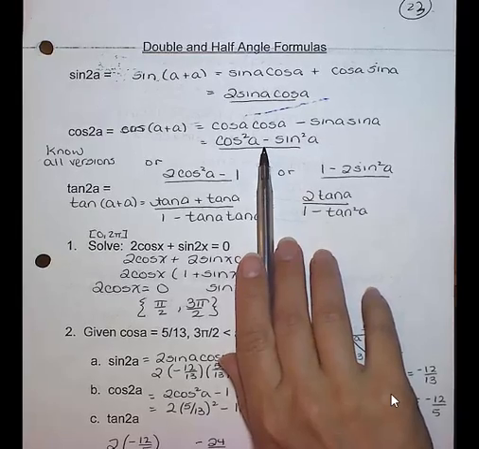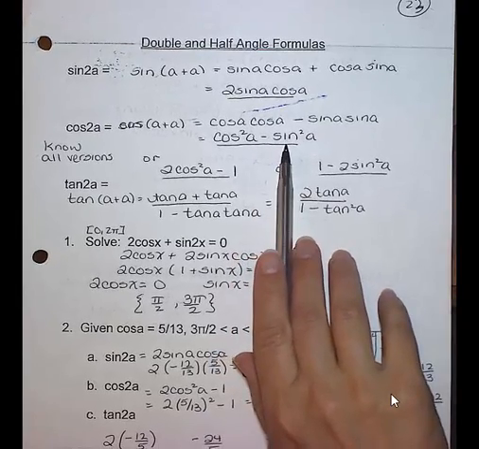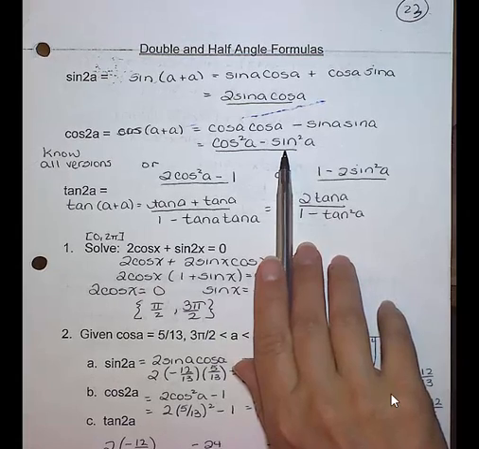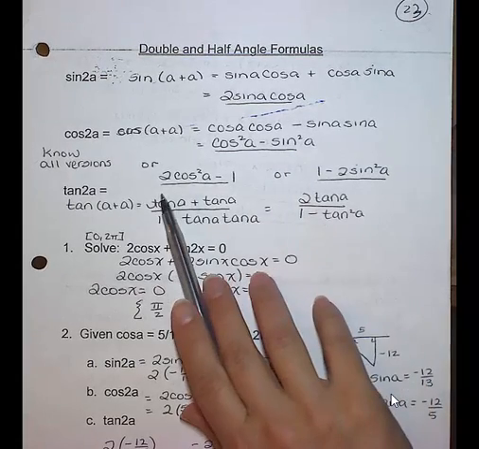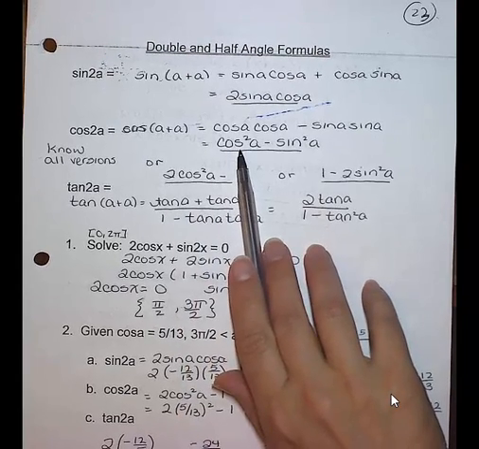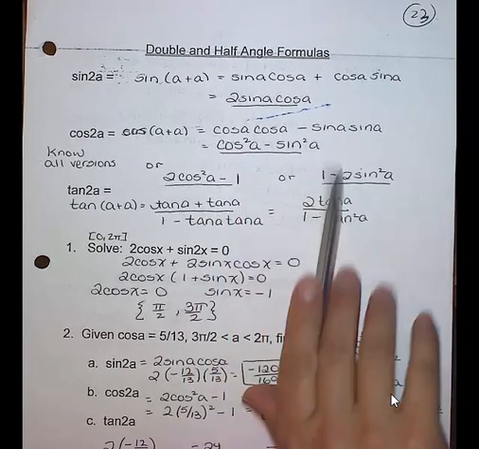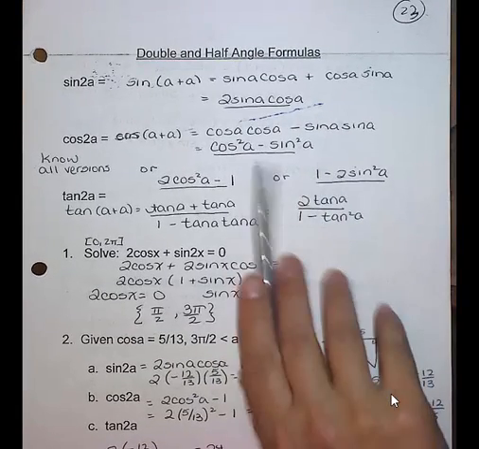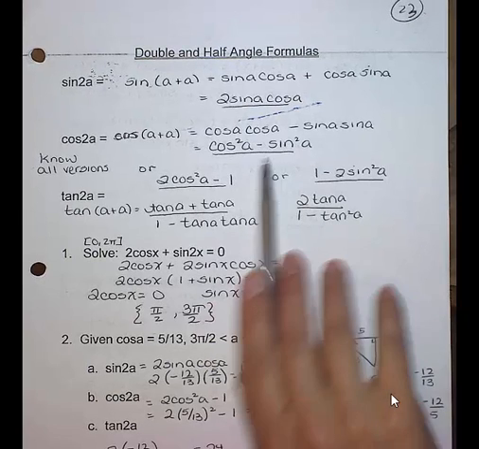Now notice there are two other versions. Of course, if we made this sine squared a 1 minus cosine squared, we'd end up with this version. And if we change the cosine squared to a 1 minus sine squared, we'd end up with this version. You can put those in and try them yourself. But you need to be familiar with all three versions.